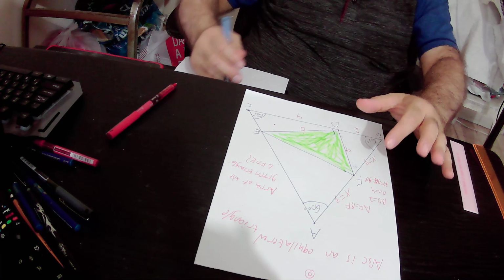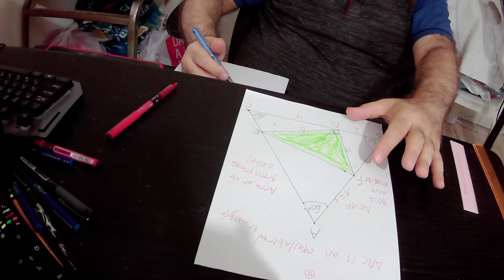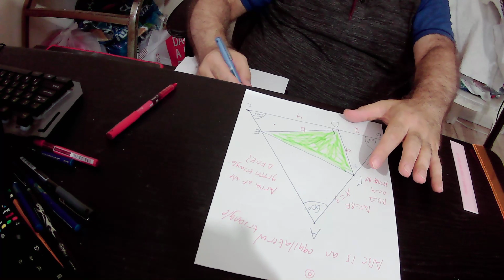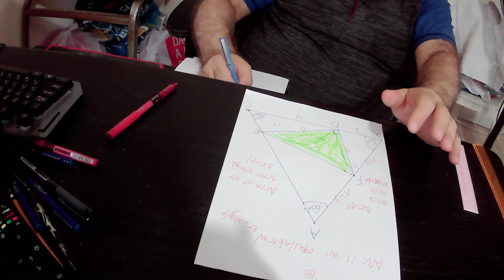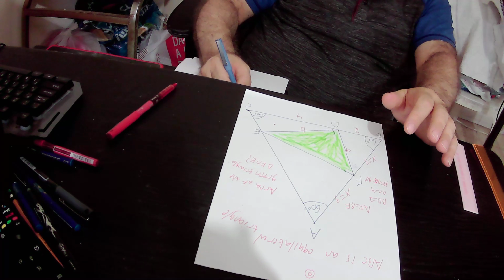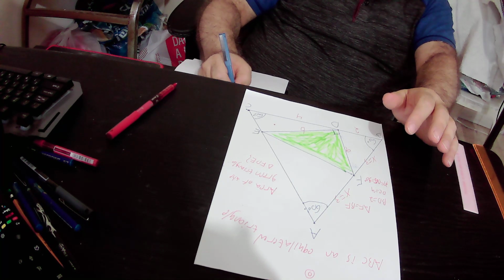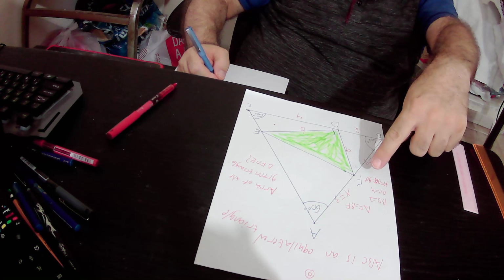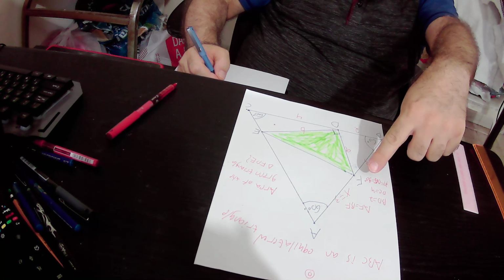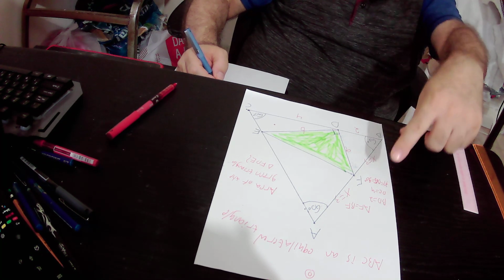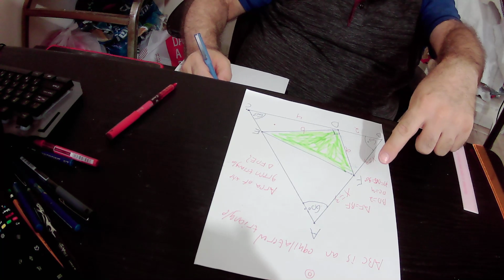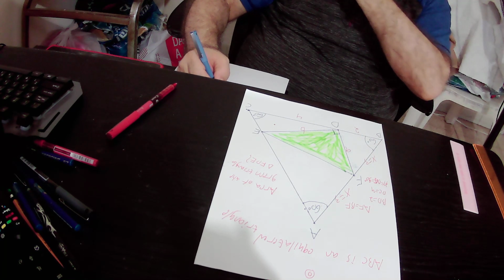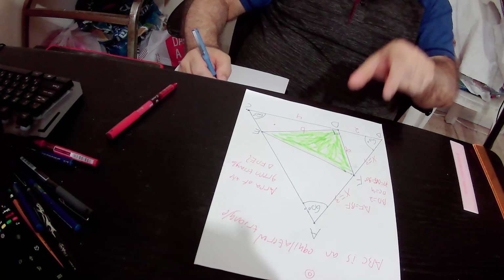But what is the value of FD? We defined FD as A, so FD square will be equal to A square, and FD square equals BF square. What is the value of BF? BF equals 3 units, so BF square is 3 square, which is 9, plus BD square.